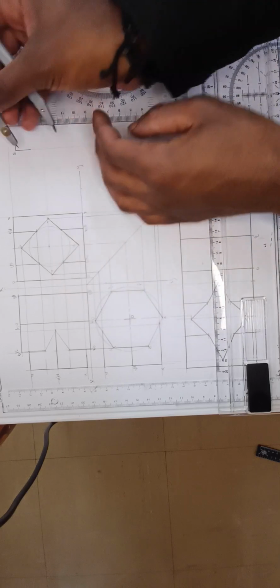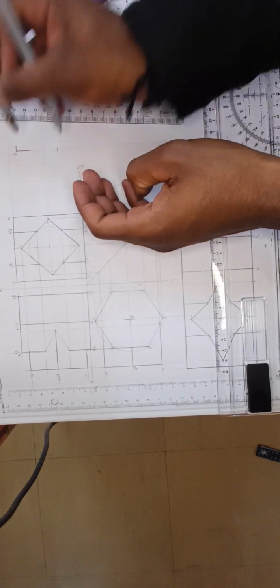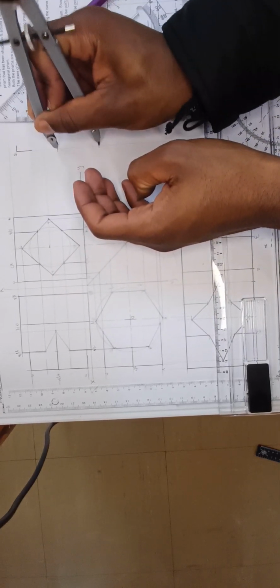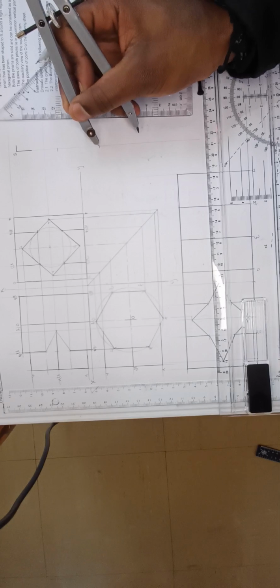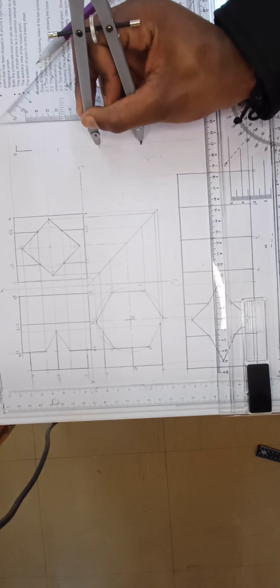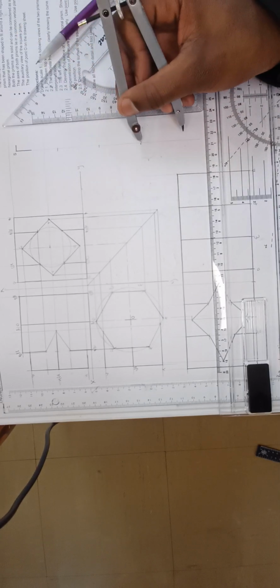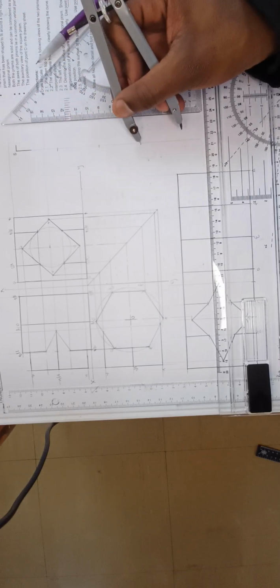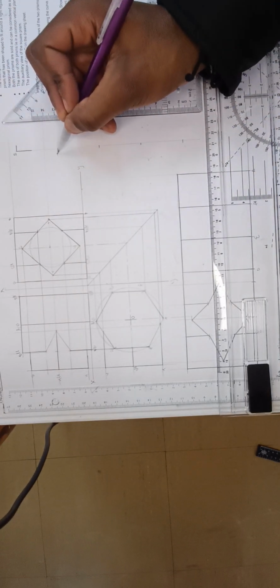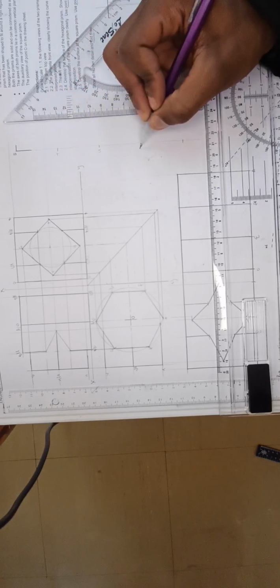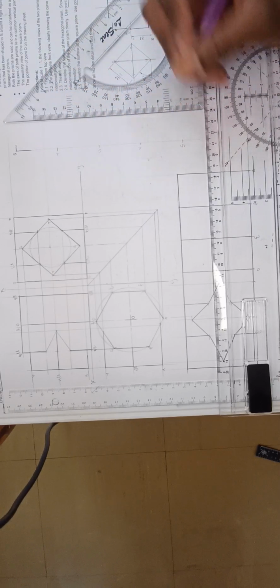Okay, then I can measure from S till here, then also until here, then also until here: S, T, U, V, and again S. Then we label them. This is S, T, U, V, and we have S again.